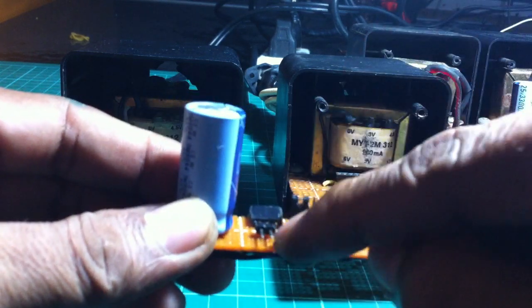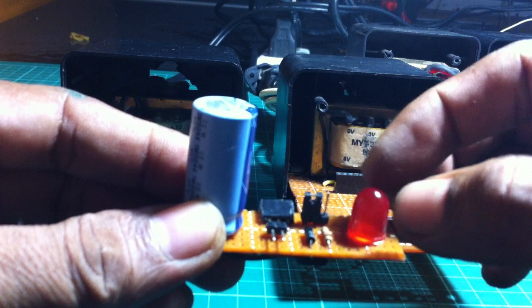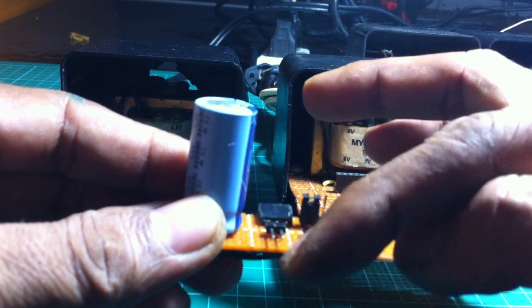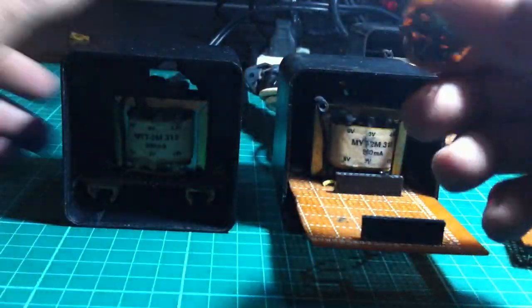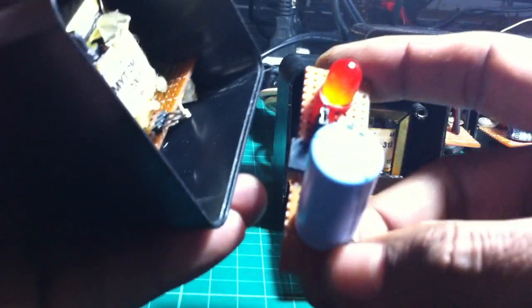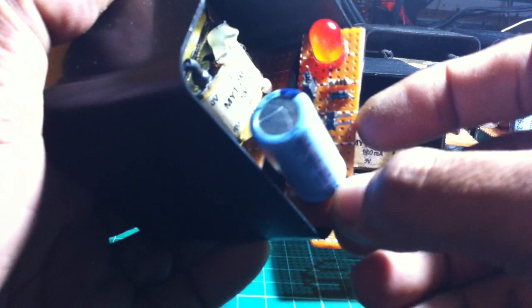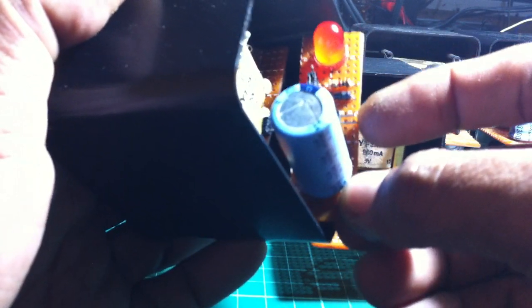But here I can use an onboard output or external output. That is the new features. Aside from this is detachable. You can just insert it to the transformer base module.